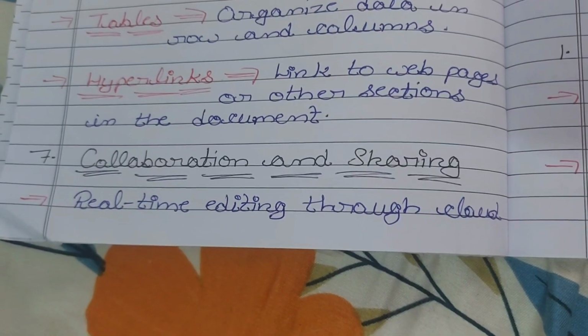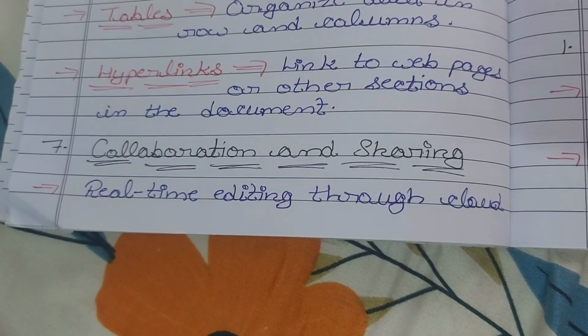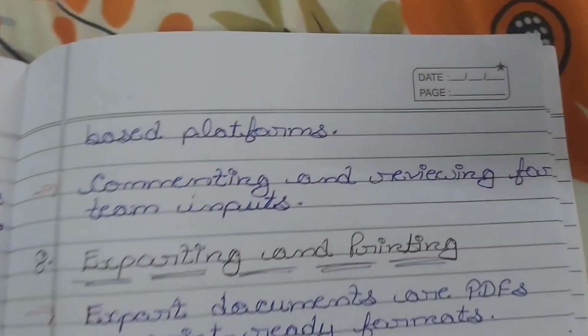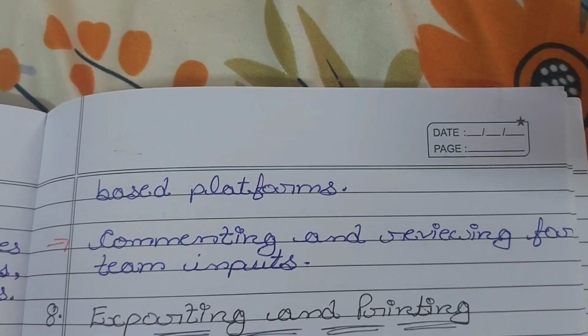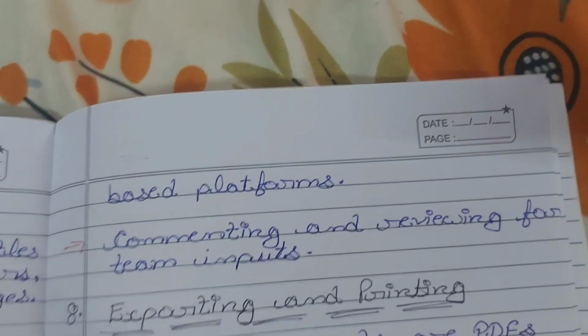Collaboration and sharing, real-time editing through cloud-based platforms, commenting and reviewing for team inputs.